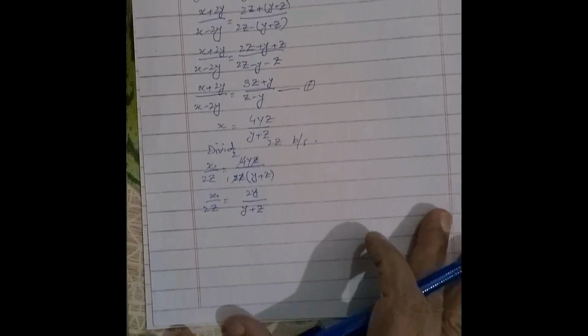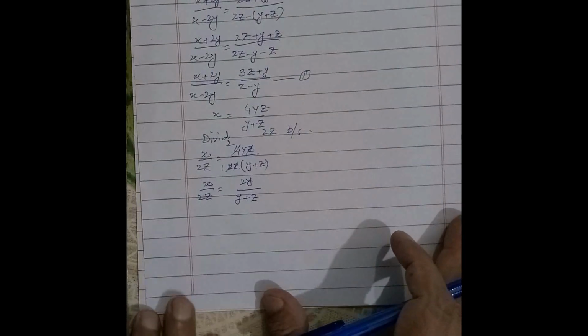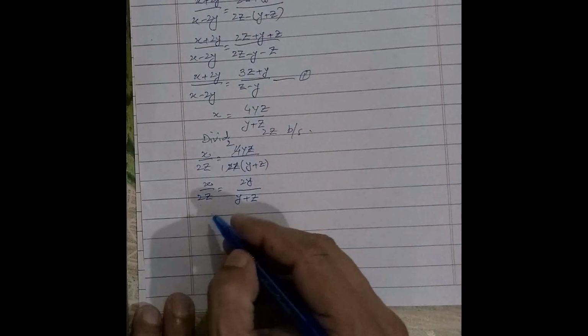Now we apply componendo and dividendo property.